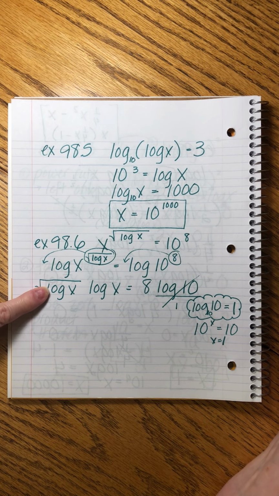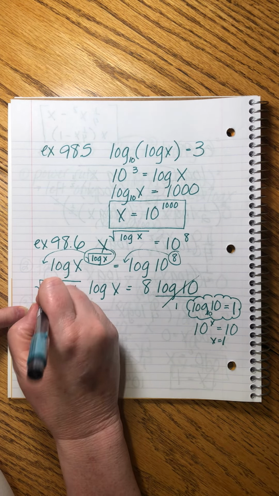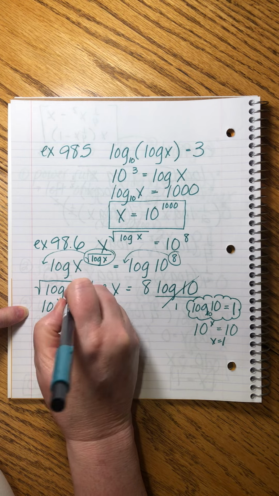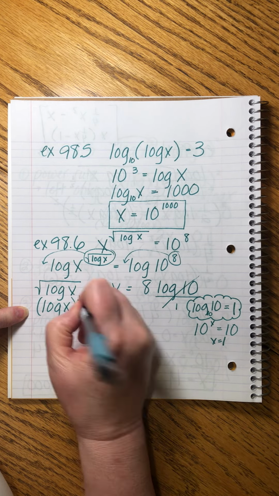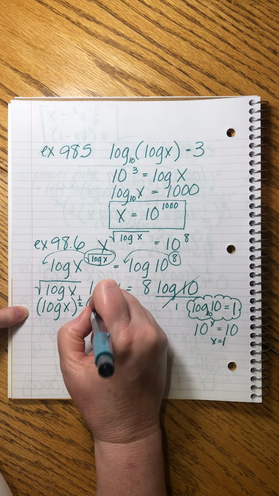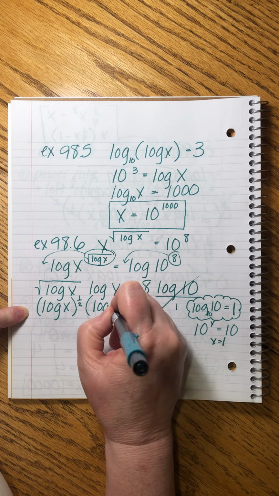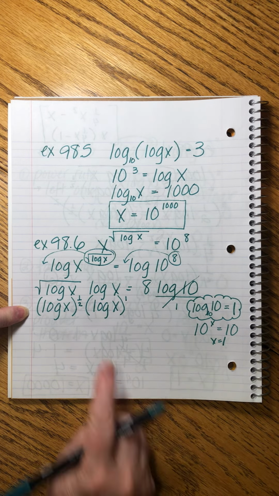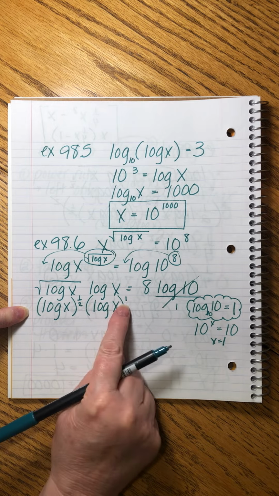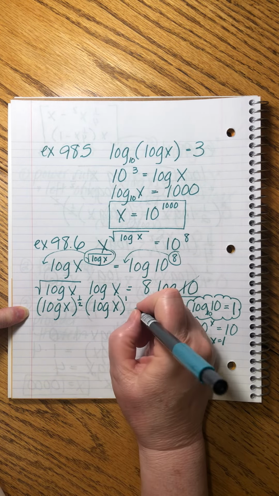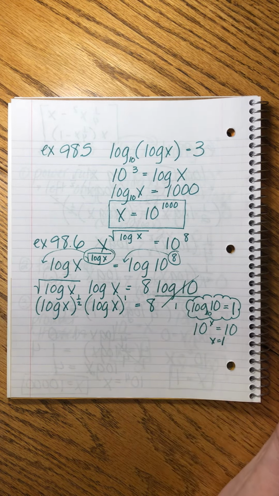And I want to change this to a fractional exponent. So it's going to be log x to the 1/2 times, and I'm going to put a 1 because I know I need to combine the exponents. So that just helps me, equals 8.